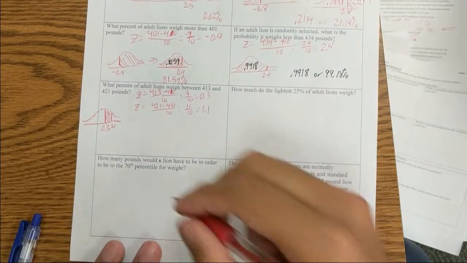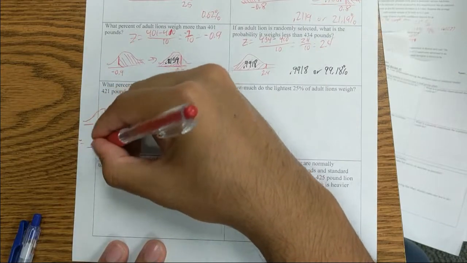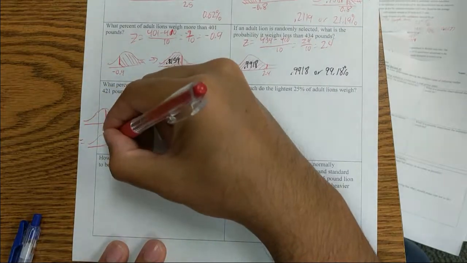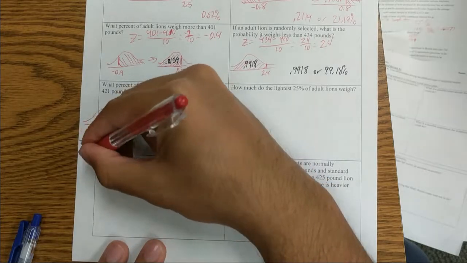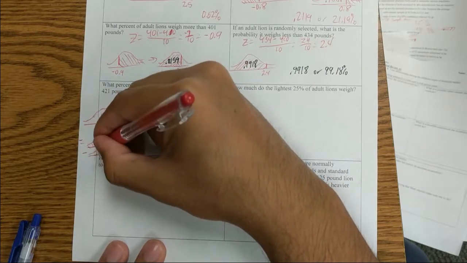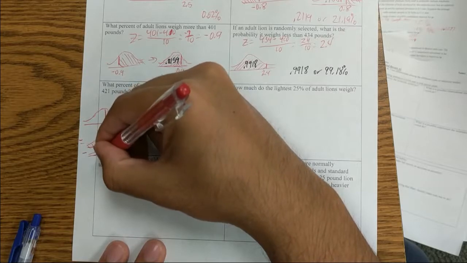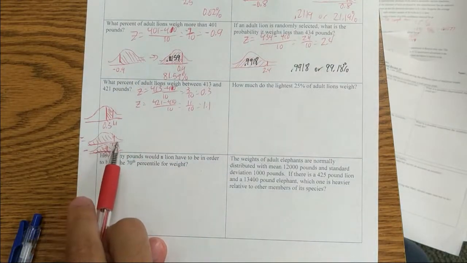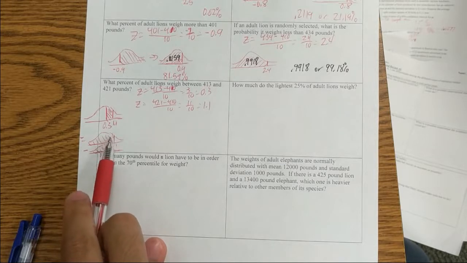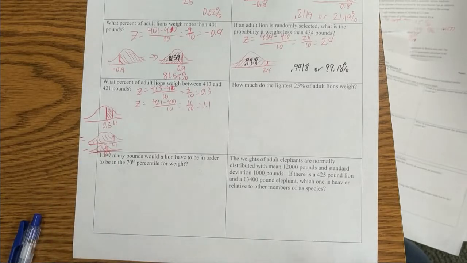So to get this area, we could do the 1.1 on our z table, and then just subtract the 0.3. Right, because if you take away the 0.3 from the 1.1, you're left with just this section left over, which is what we want.